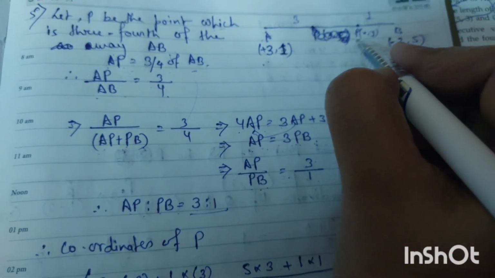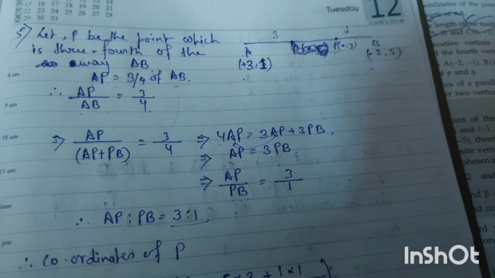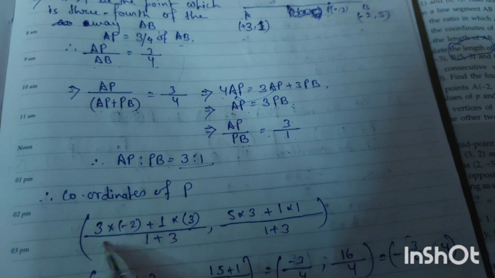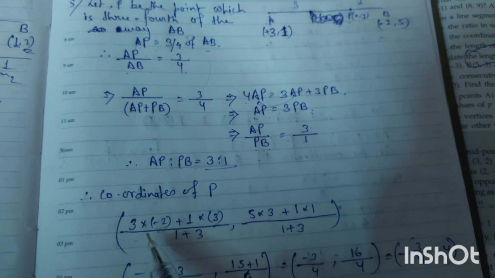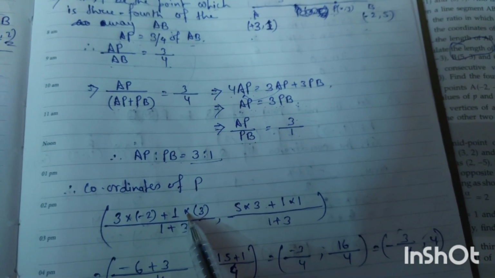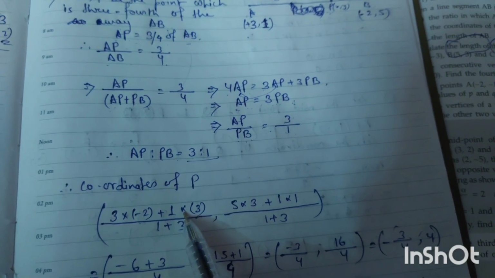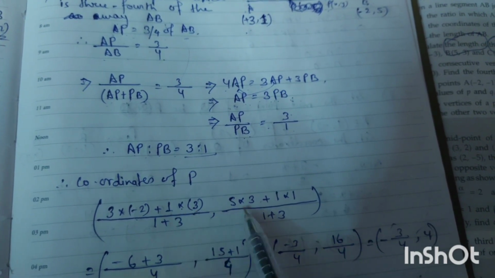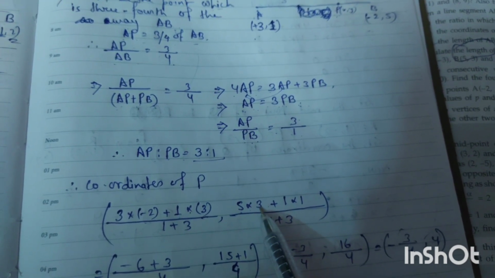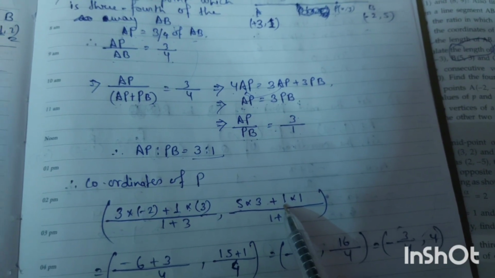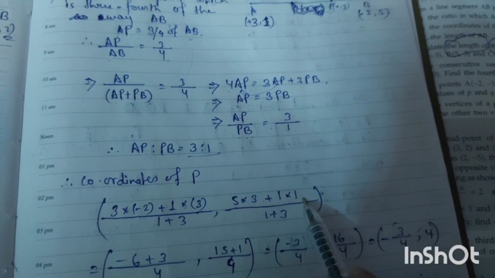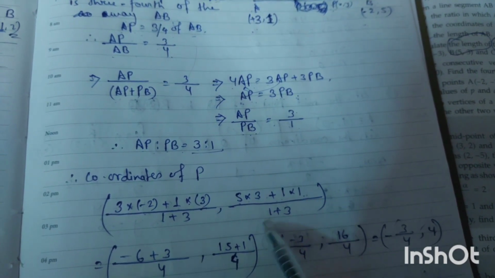So you can easily find out the coordinate of P. Okay, so use the formula, that is m1 into x2, that is minus 3, plus m2, that is 1, into 3 into x1, that is 3, then y2, that is 5, into m1, that is 3, plus y1, that is 1, into m2, by 1 plus 3.